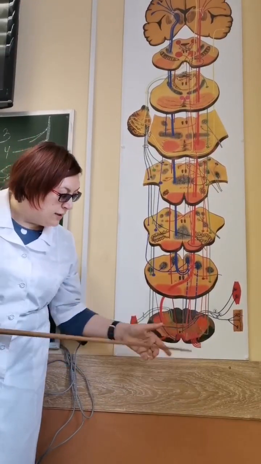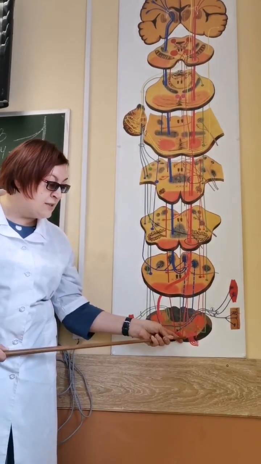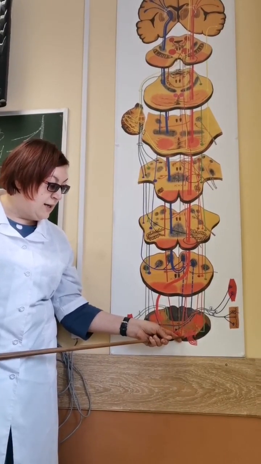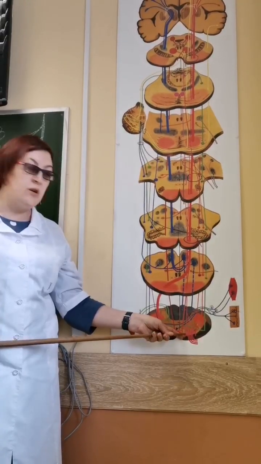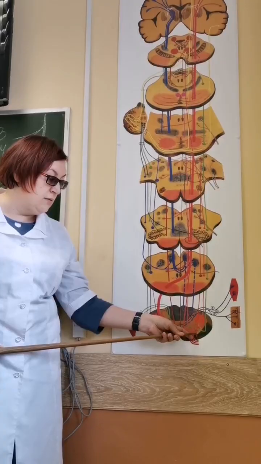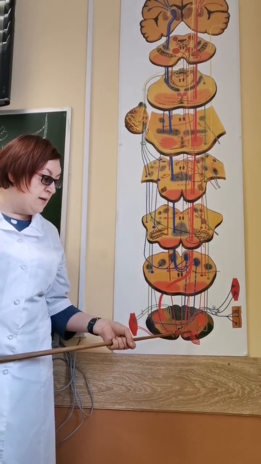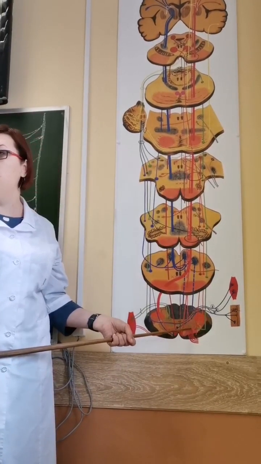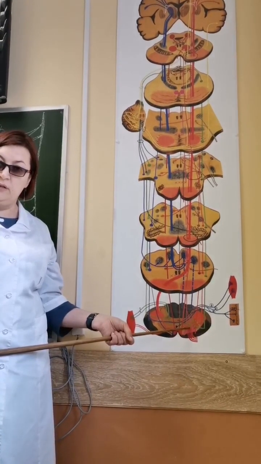The reticulospinal tract lies in the anterior and lateral funiculi of the spinal cord, and the bodies of the second neurons are located in the anterior horn.